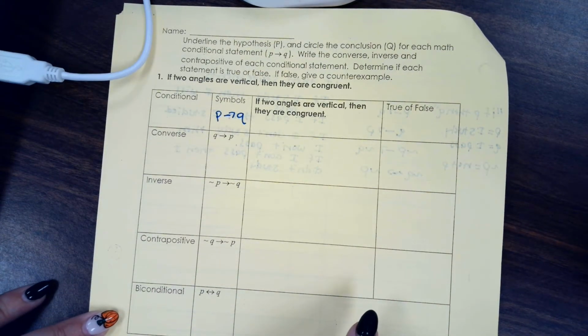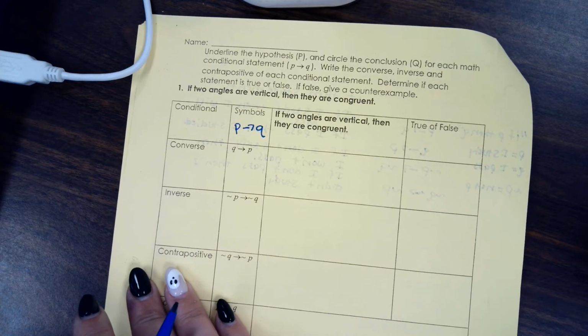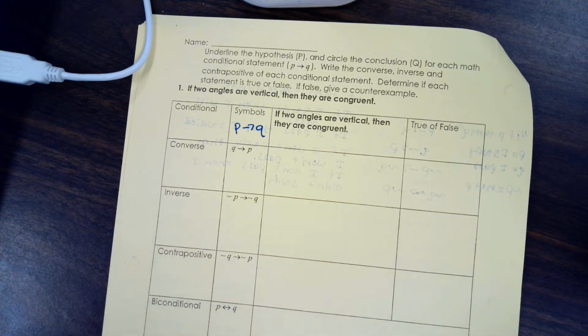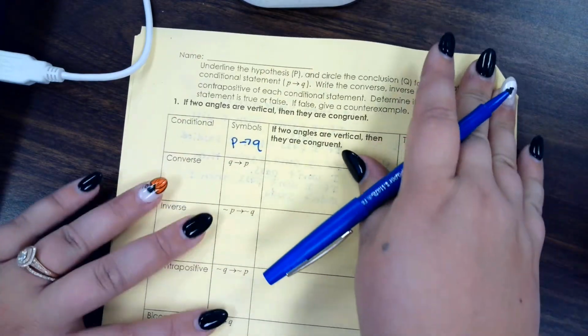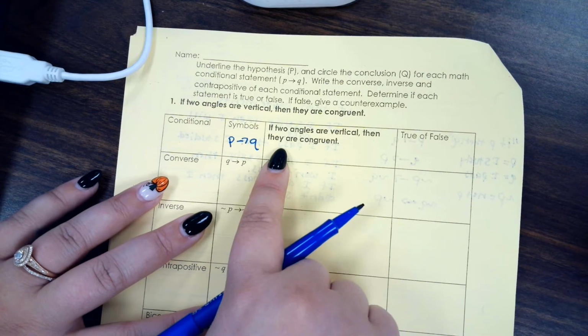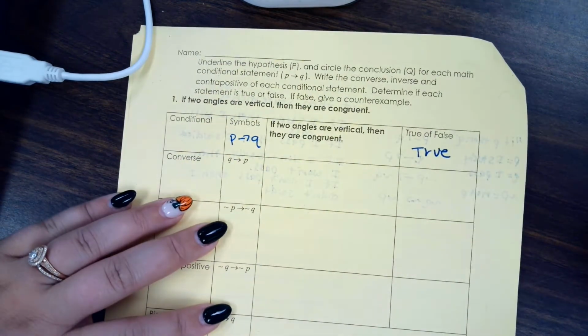If it's false, we need to provide a counterexample. So a counterexample is something that proves your statement wrong. So it's like, hey, this is false, and this example here is why it's false. So if two angles are vertical, then they are congruent. That is a fact that we should know. We know that that's true.